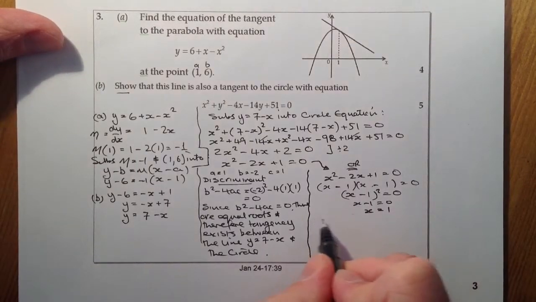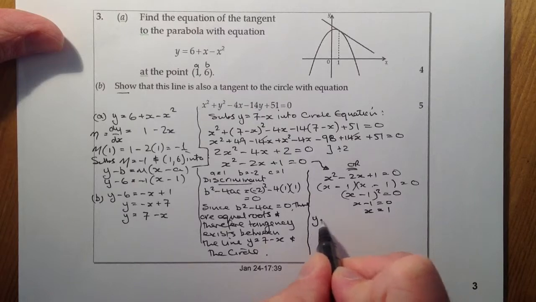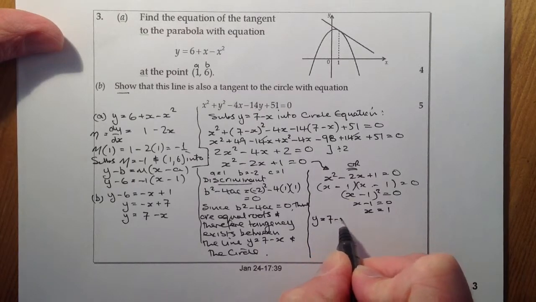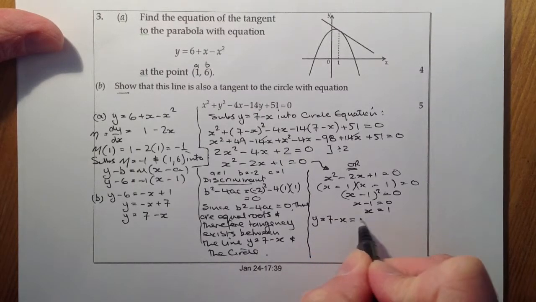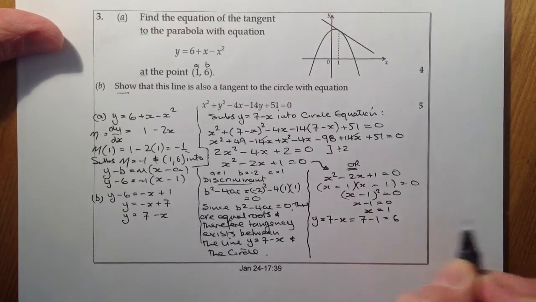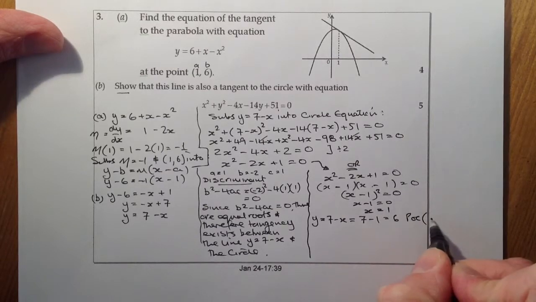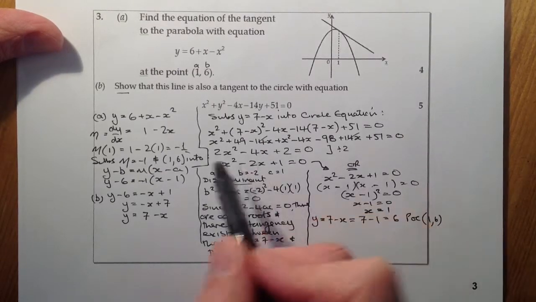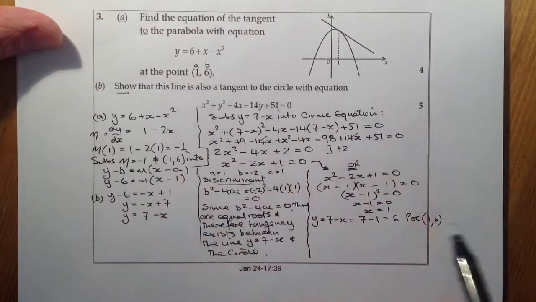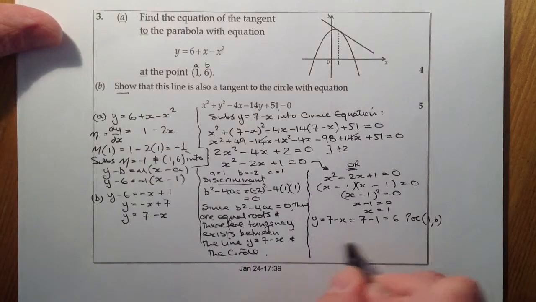I'll just work out the y value there as well by substituting it into the equation. So y is equal to 7 minus x, which then equals 7 minus 1, which equals 6. So the point of contact is just 1, 6. So it's the same point as here, just probably by coincidence, but it doesn't have to be that. Okay. Right then, so what I'll do is make a statement here.